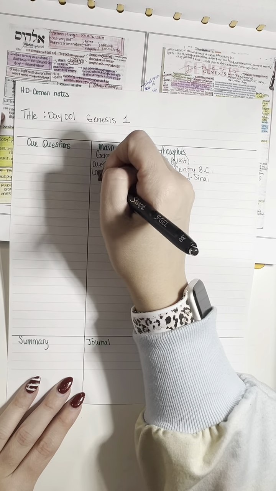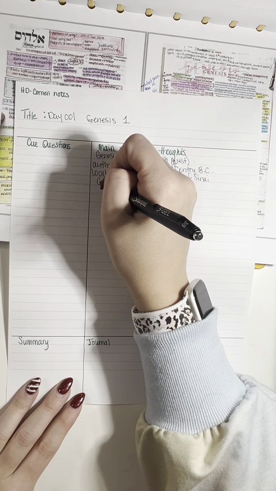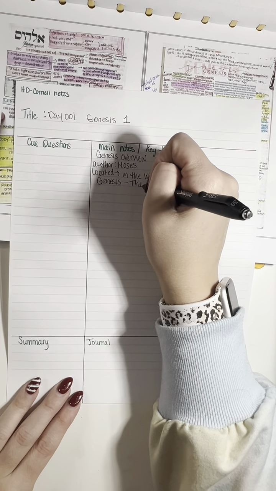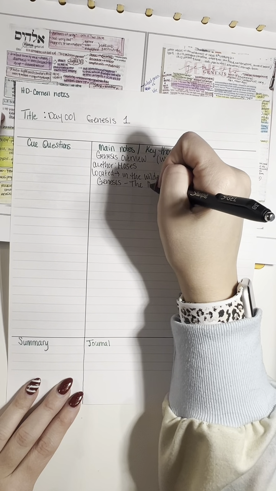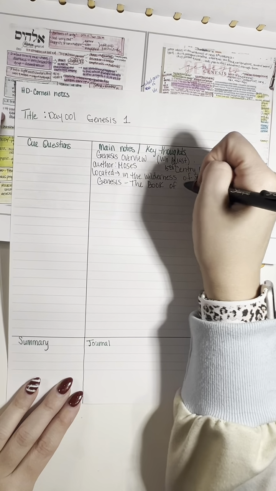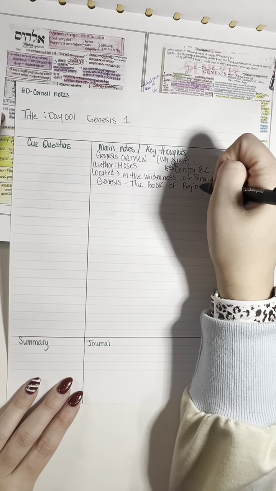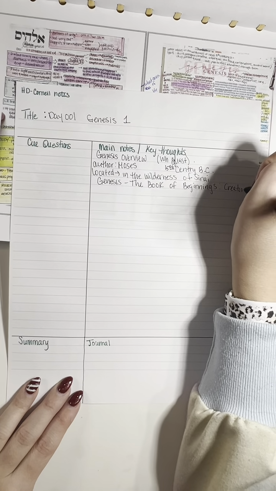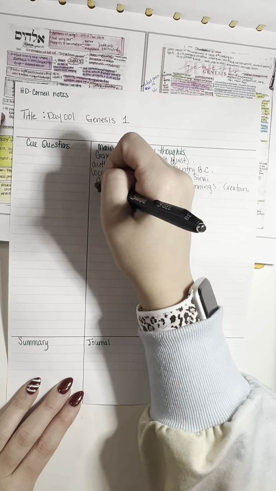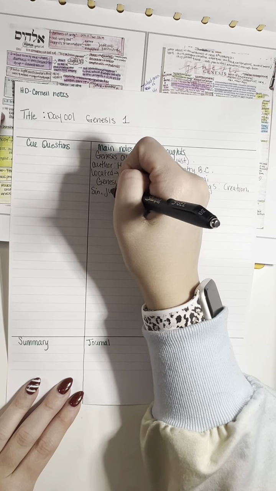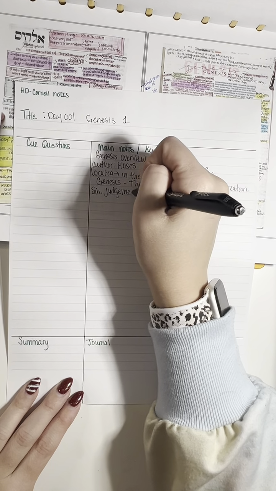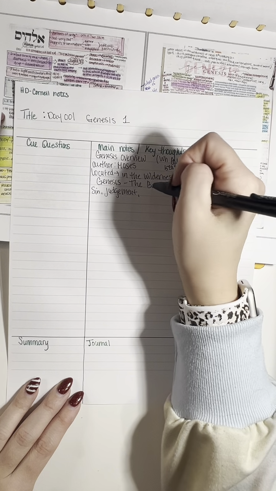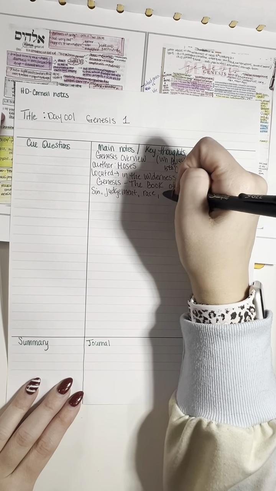Genesis is known as the book of beginnings. Creation, sin, judgment, race, marriage.